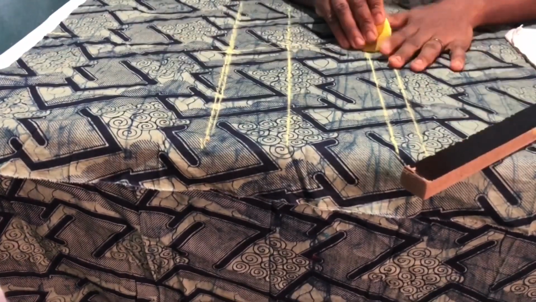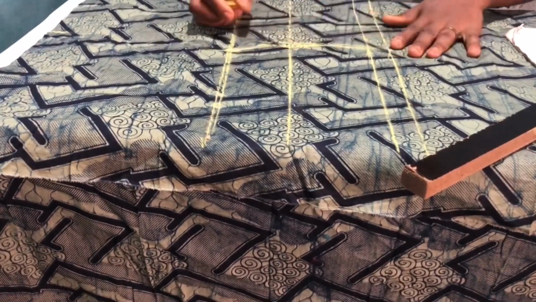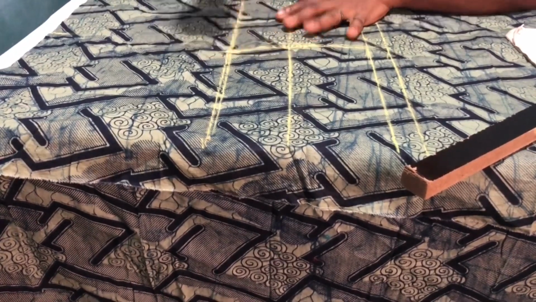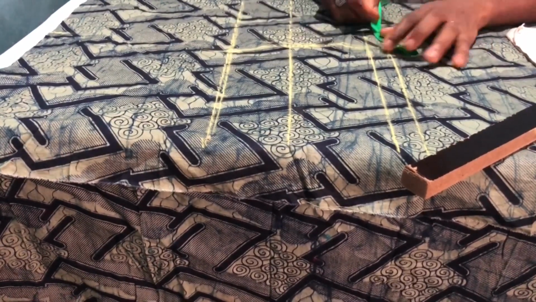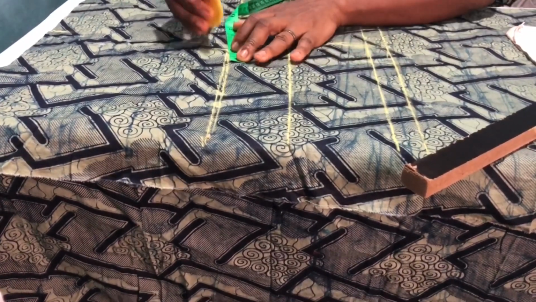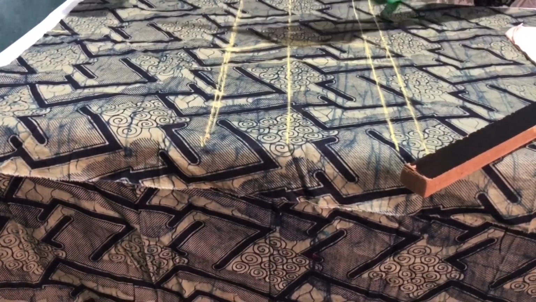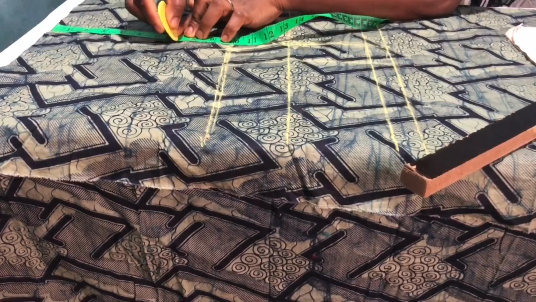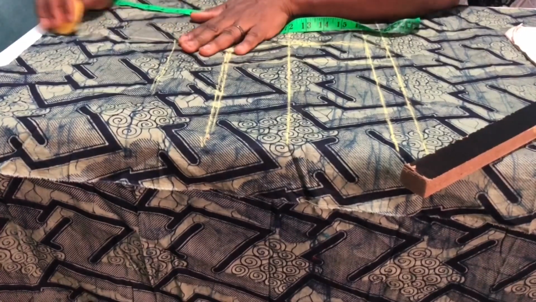So this is the shape I'm going to have at the end of everything. Like I said in some of my videos, our body part is not sharp. We used to have this puff shape, so that's why there is 4 there. After that, I will add extra allowance of 2 inches. That's for my sewing allowance. Then I will come back to my shoulder, measure 7 inches. That's for the armhole. Then connect it back to the shoulder.